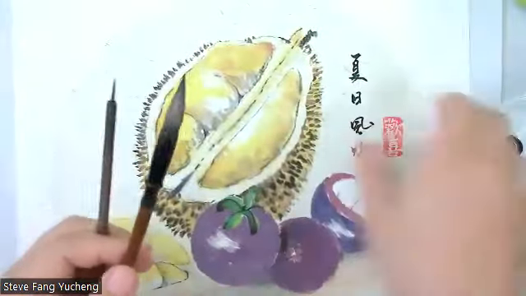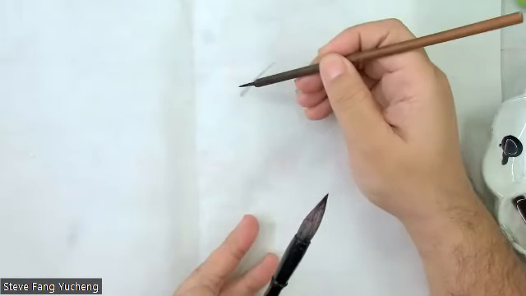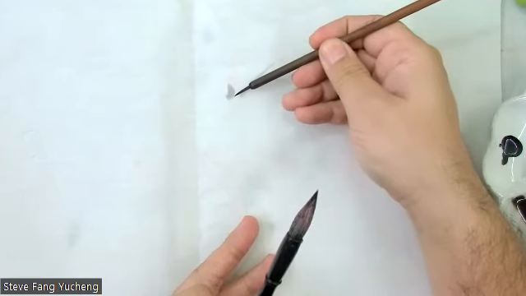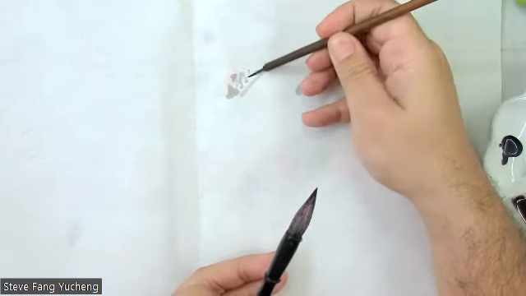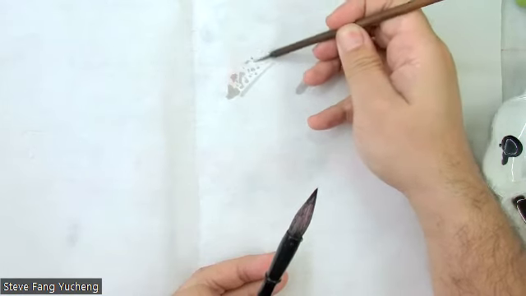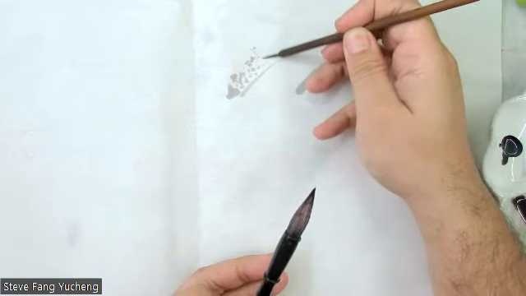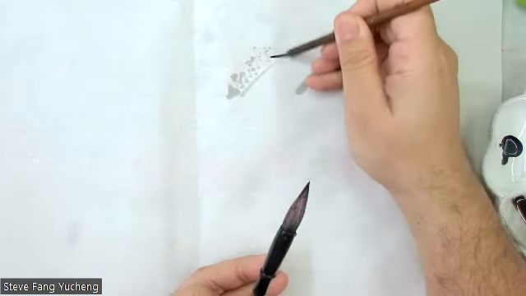Now, if I'm using the smaller brush, for example, I'm going to create some shading here. So I press down using the side of the brush, slowly and gently, on the paper. What you can see is this smaller brush is going to create very small dots and give you a more rough texture. If you see, I'm just wiping on the paper.